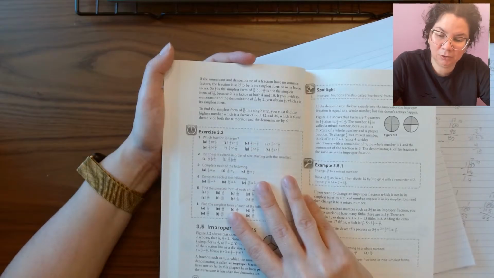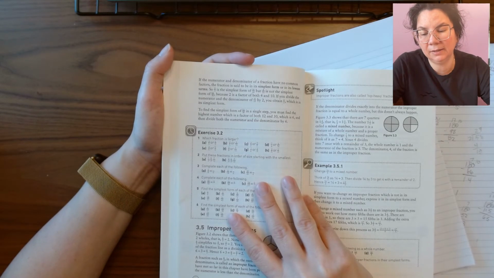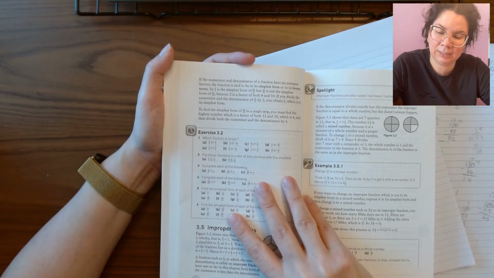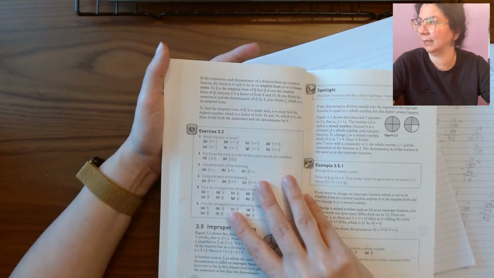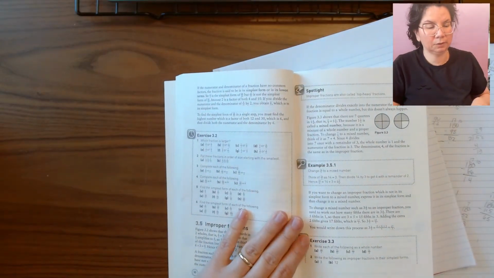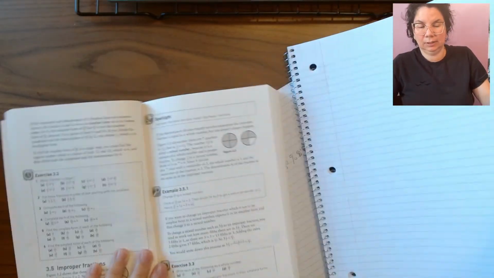If you divide the numerator and the denominator of 4/10 by 2, you obtain 2/5, which is in its simplest form. To find the simplest form of 12/30 in a single step, you must find the highest number which is a factor of both 12 and 30, which is 6, and then divide both the numerator and the denominator by 6. All right, so I didn't really get any of that.